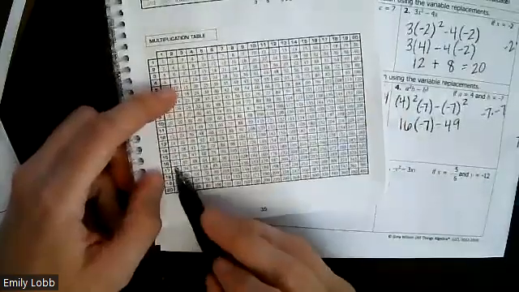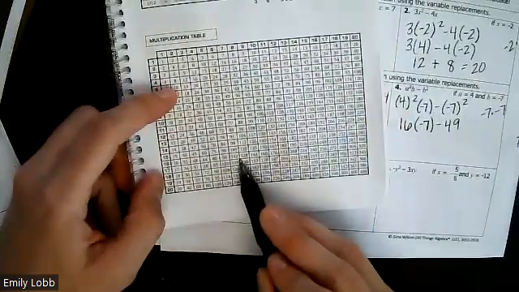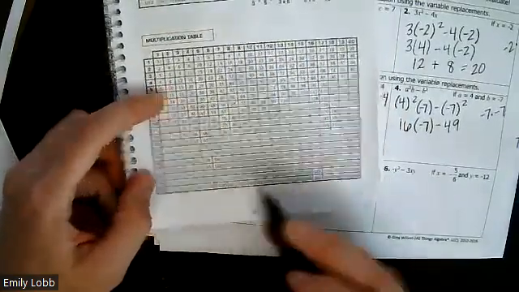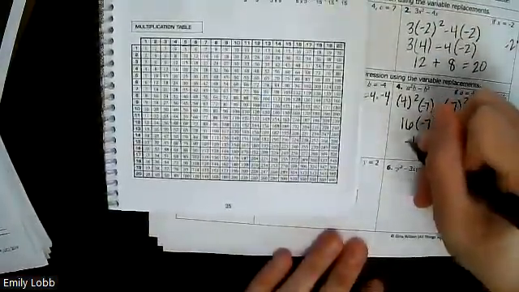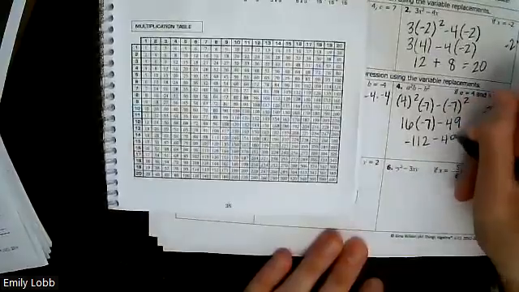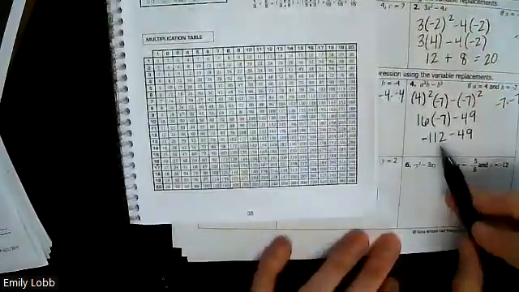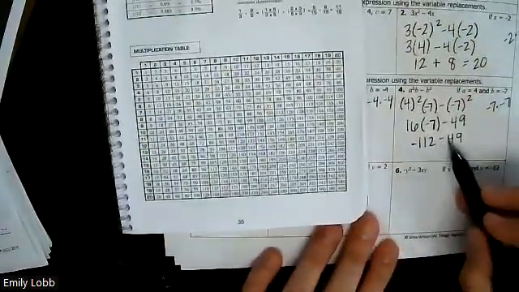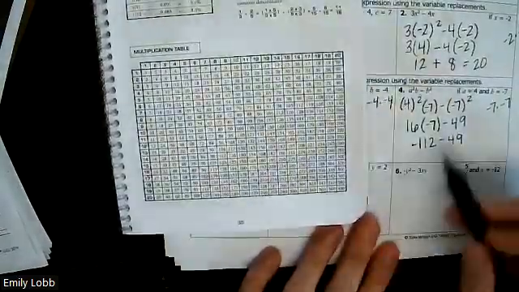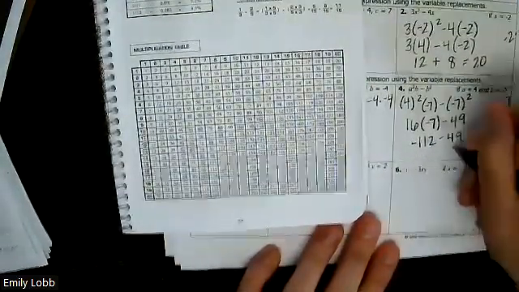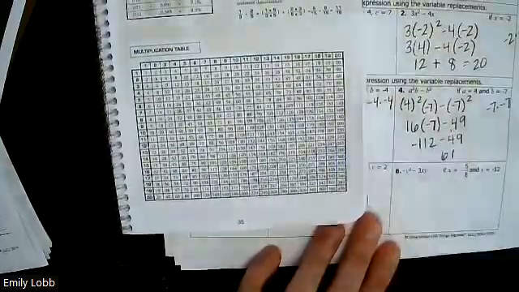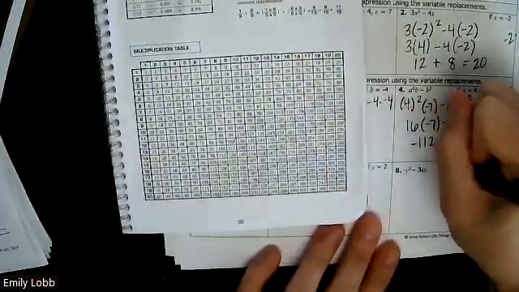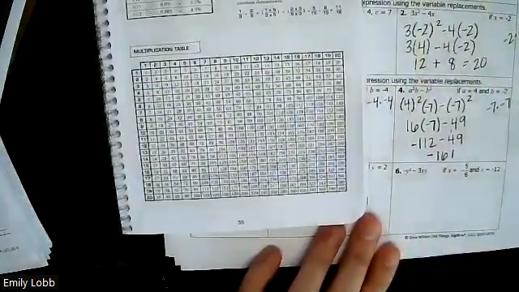16 times 7. Not too far. 112. And it's negative. So I'm getting more negative, right? When I subtract, I go to the left, so I'm getting more negative. 2 and 9 is 11. Carry the 1, 5, 6, 10, excuse me, and 100. So negative 161.